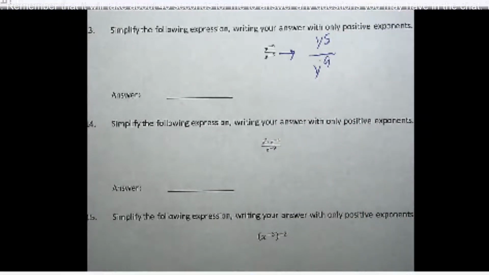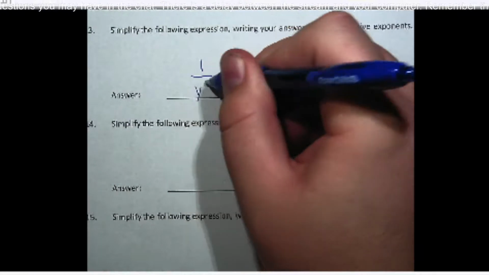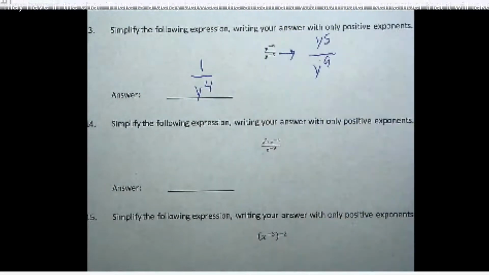And since I'm dividing, that means that I'm going to be subtracting these exponents. So the difference of 5 and 9 is 4. The bigger one's on bottom. So I'm going to get 1 over y to the 4th. Any questions?